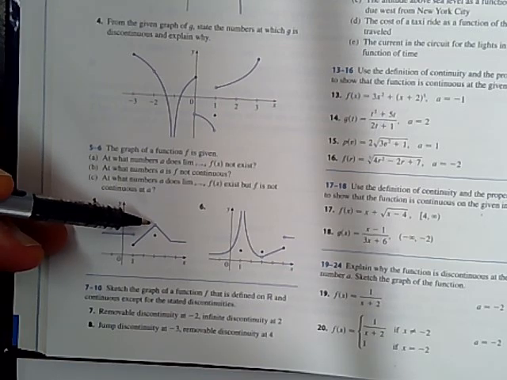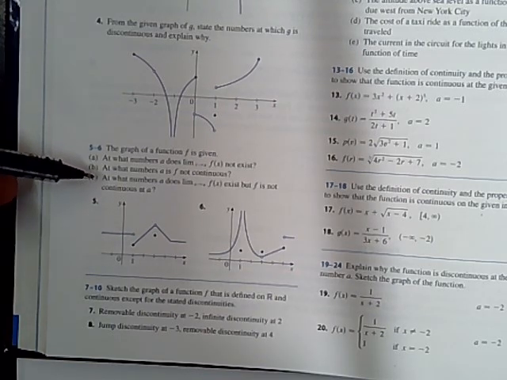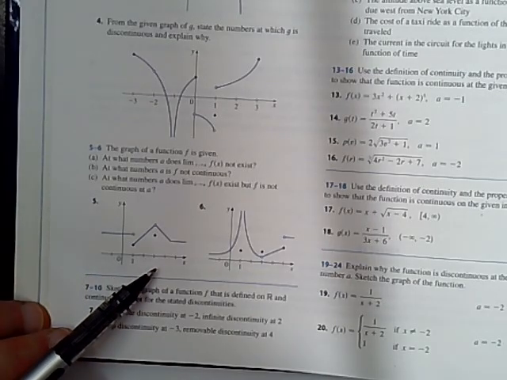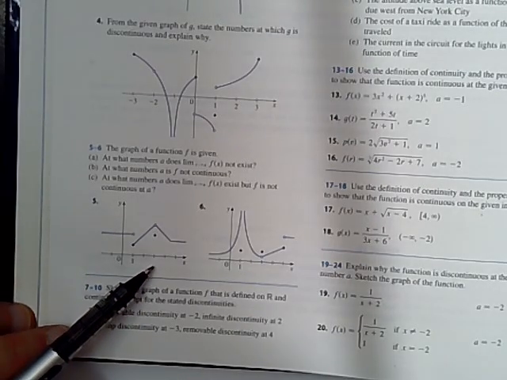So the limit exists. It's part B where it says at what numbers is f not continuous. So f is not continuous at 1, because the limit doesn't exist there. F is not continuous at 3 because although the limit exists, the limit doesn't equal f of 3.